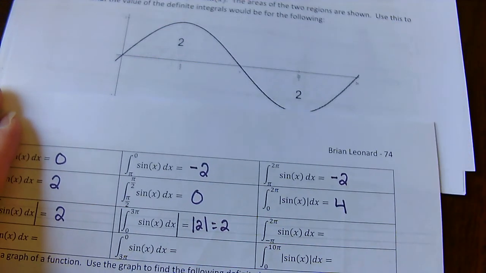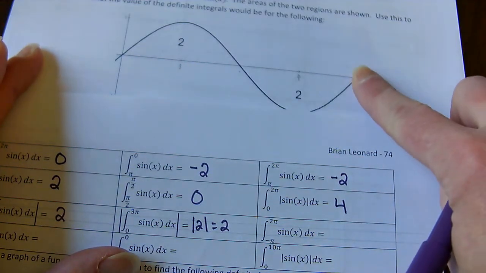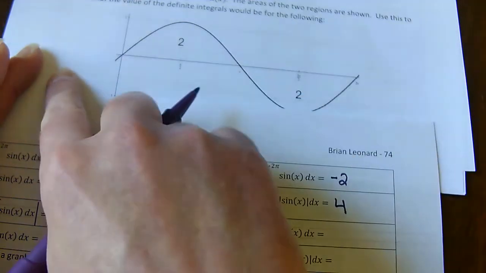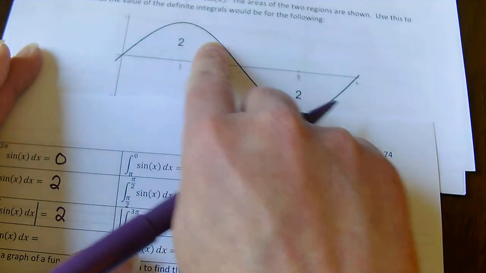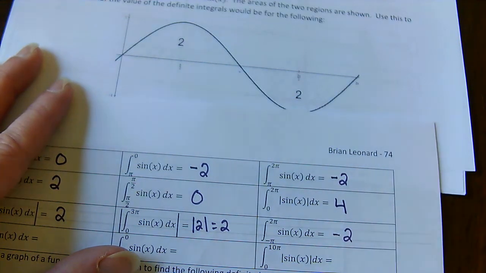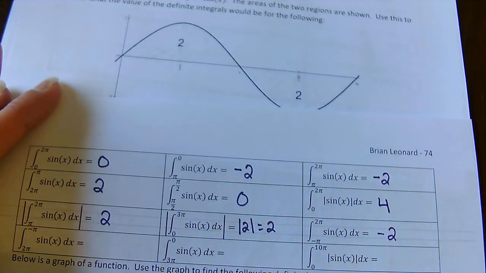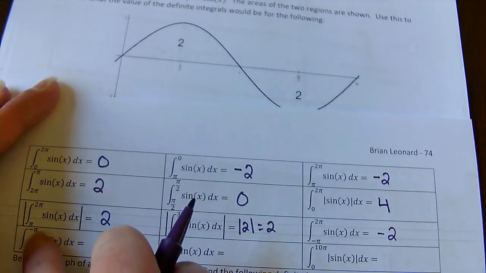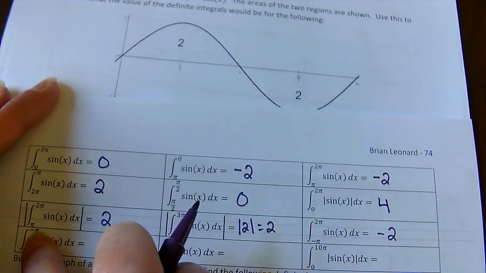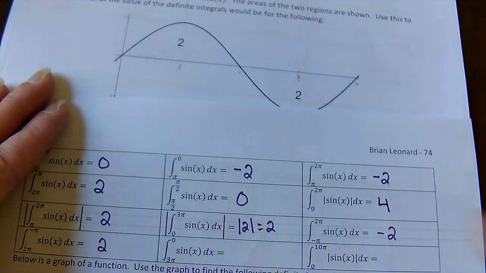What about if we go the other direction and go to negative pi this way? So negative pi all the way to 2 pi. Well, this side would have been negative 2, positive 2, and another negative 2. That would give me negative 2. What if I go backwards and go from 2 pi back to negative pi? That's going to reverse it and make it a positive 2.